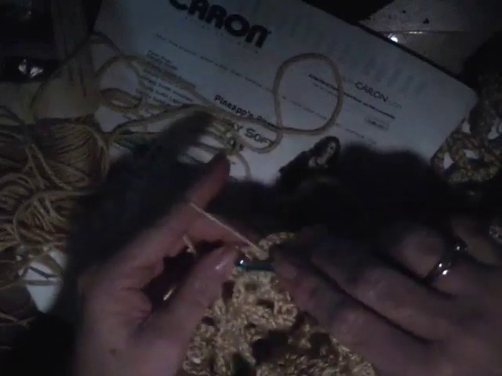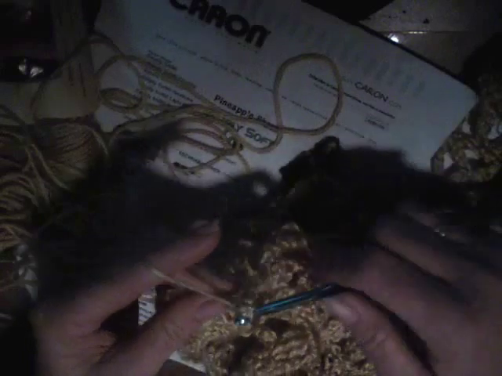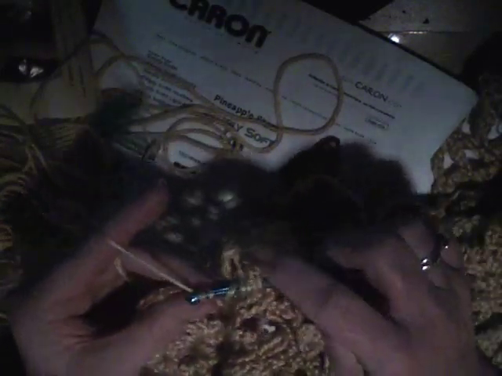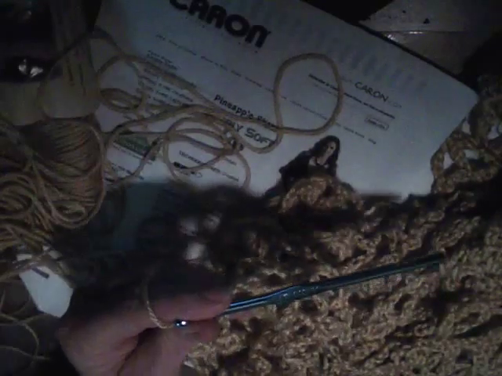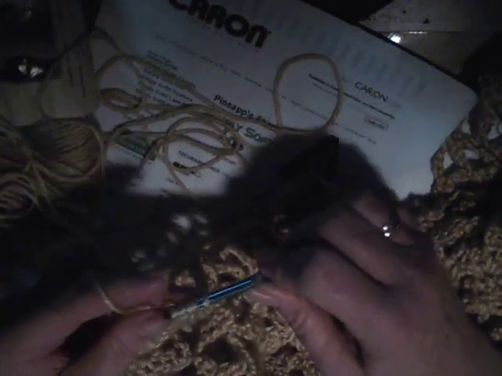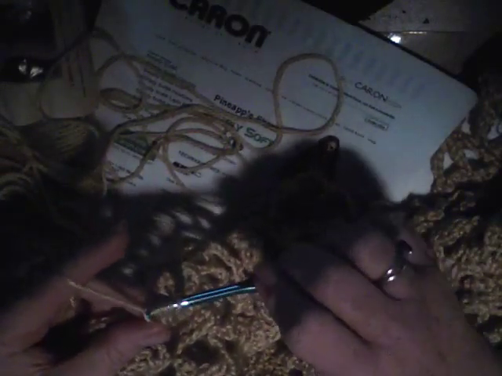After chaining 6, skip the next chain 6 space, and this is where we'll be working the triple cluster shell increase, which actually consists of 3 triple clusters. And that's your first triple cluster, chain 3.